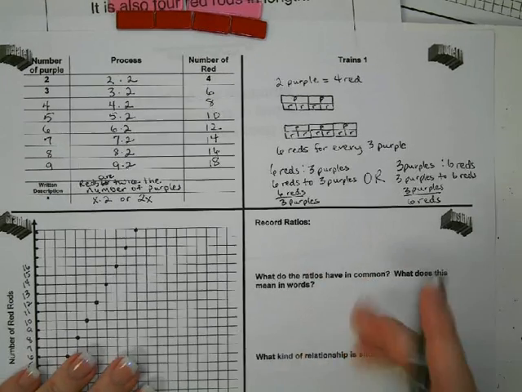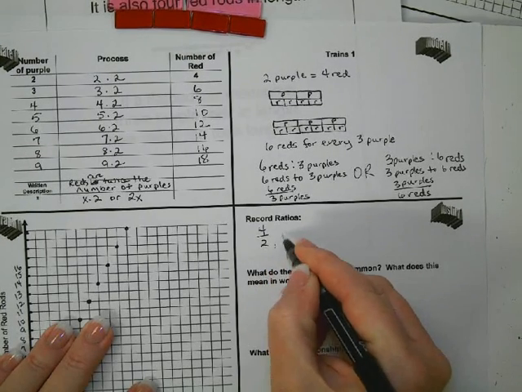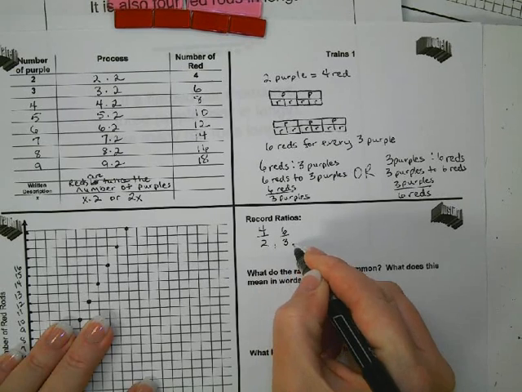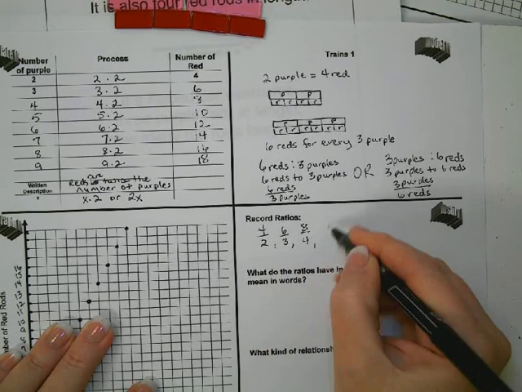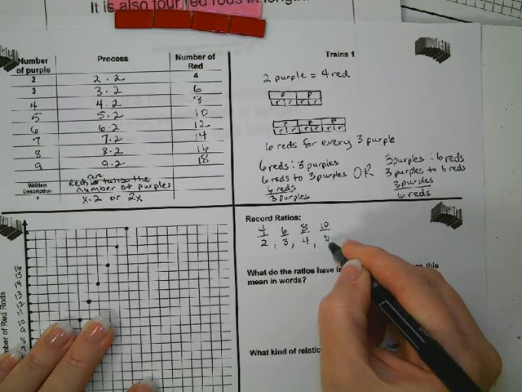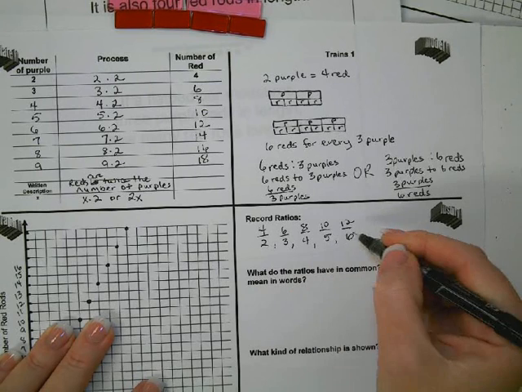So here's some of my ratios. I had a 4 to 2. I had a 6 to 3. I had an 8 to 4. I had a 10 to 5. I had a 12 to 6. I had a 14 to 7.